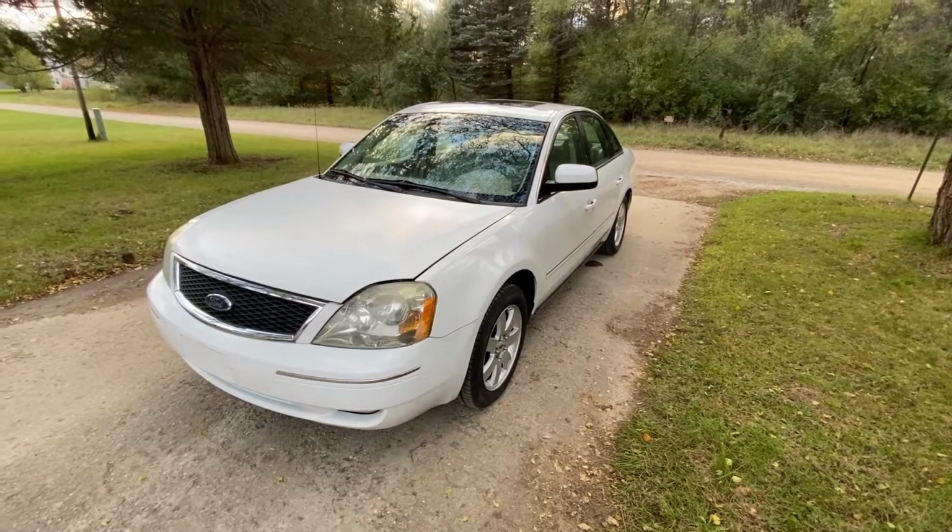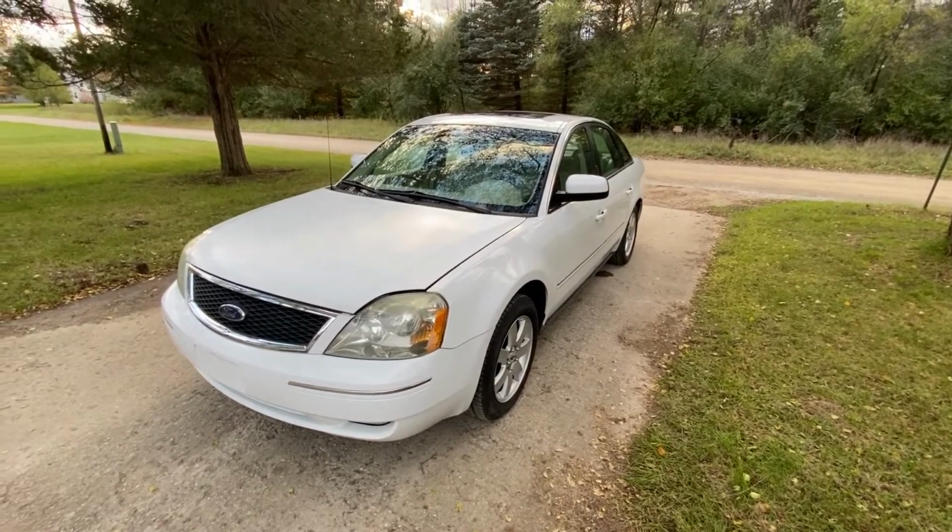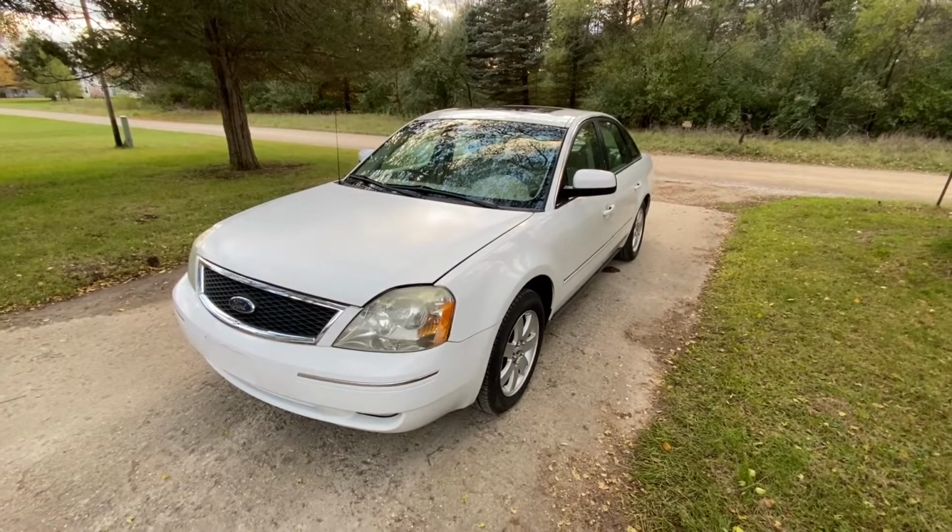Hey guys, today I'm going to show you where the paint code location is on this 2006 Ford 500.